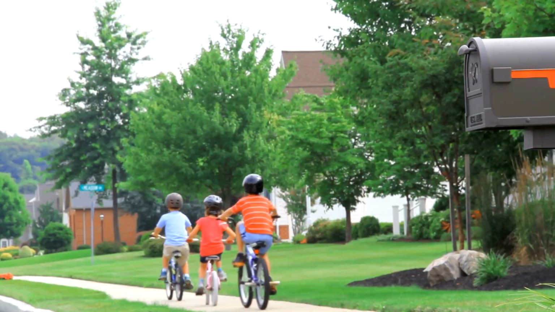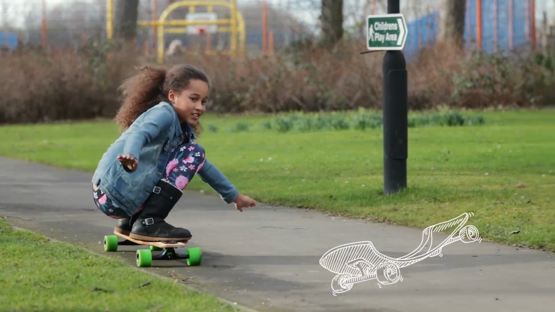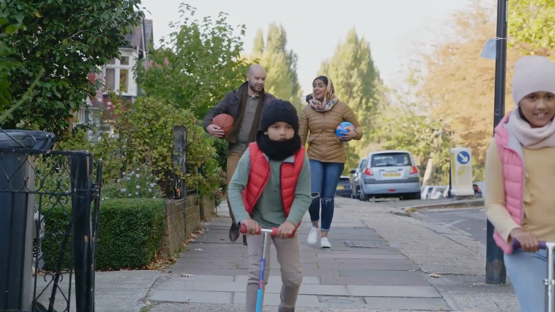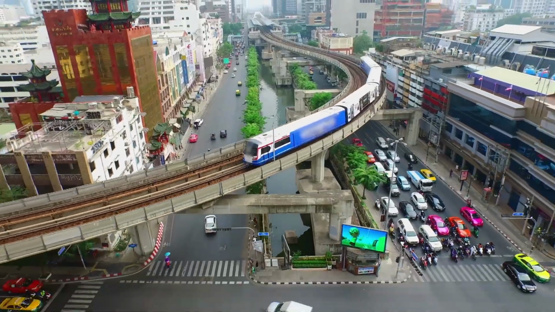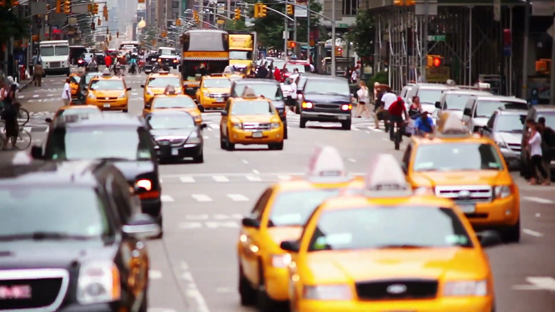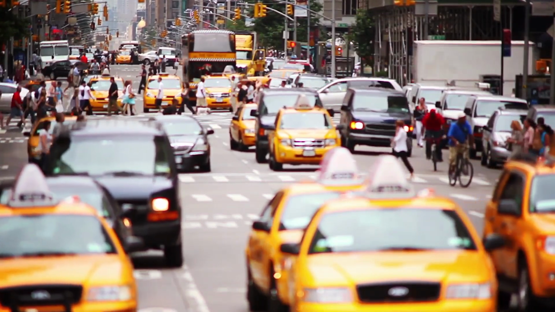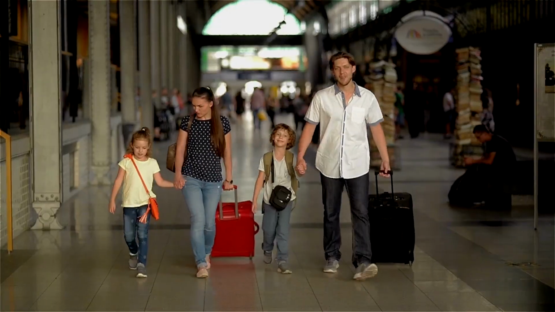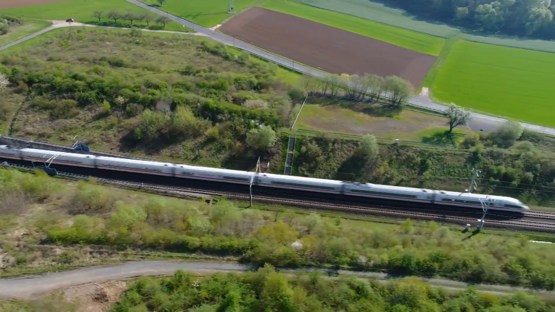We can ride a bicycle to the park. Or we can go on a skateboard or a scooter. There's lots of transport in towns and cities. There are people driving lorries and cars on the roads. When we want to leave the city, we can jump on a train.